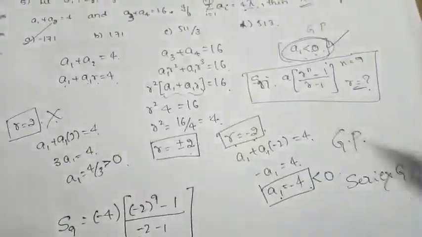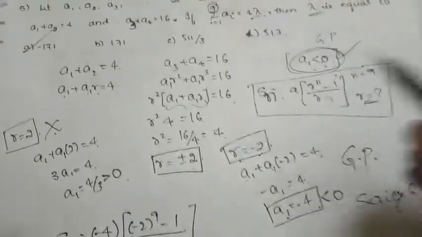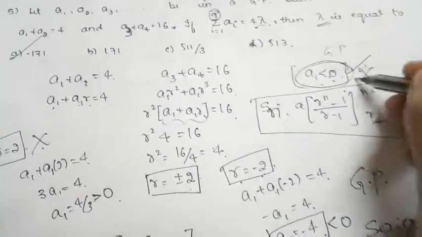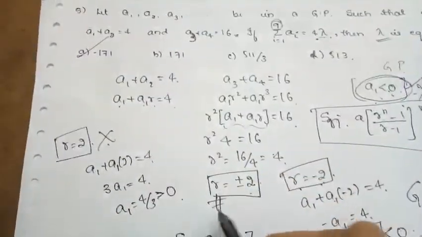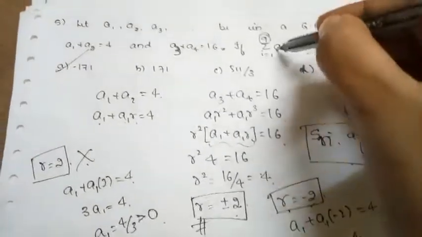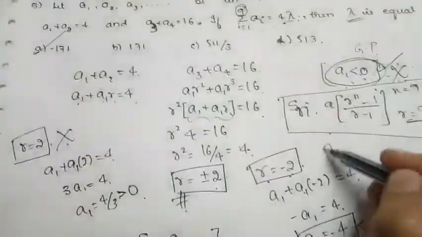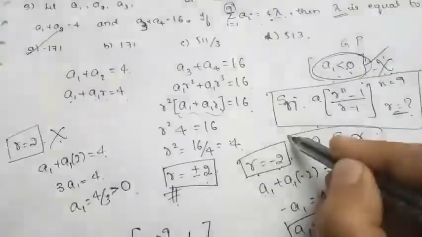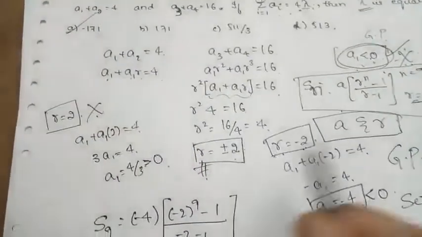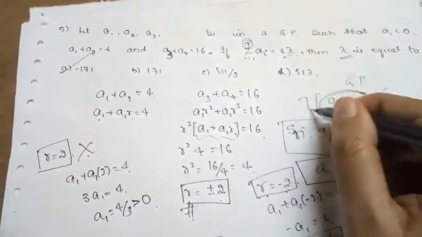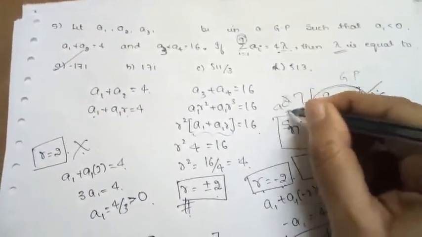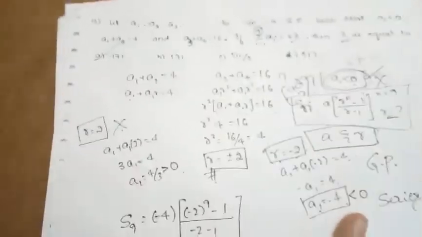There is nothing we need to think about beyond the topic. One thing we need to remember is that the value of a1 is negative, so we need to choose the suitable value of r for the given question. We need to choose the suitable value of a and the suitable value of r. That is what we need to remember, not only in this question but in any question based on GP. If they have given any conditions on a or r, at that time we need to concentrate on those values. So this is regarding this question.